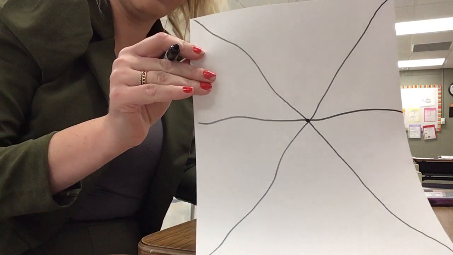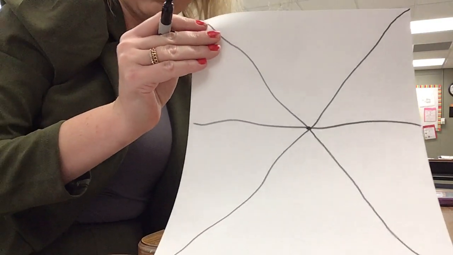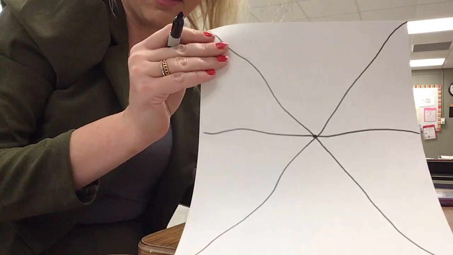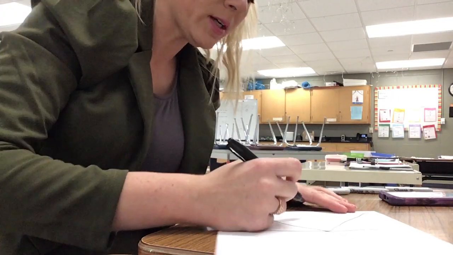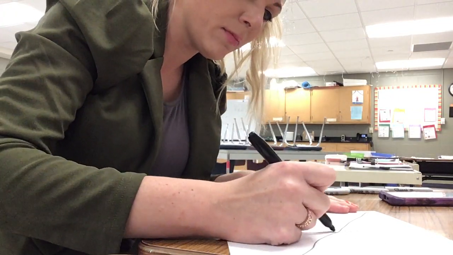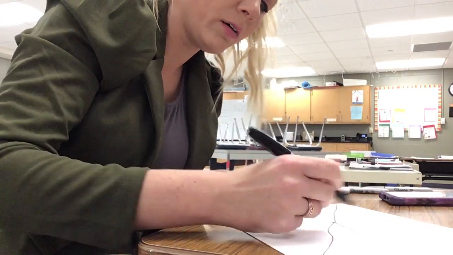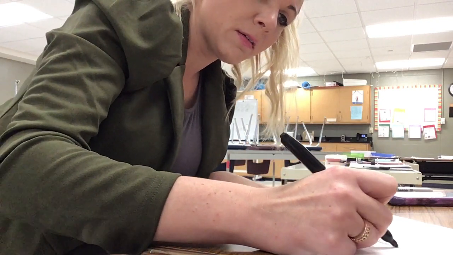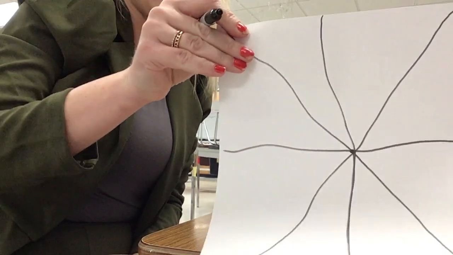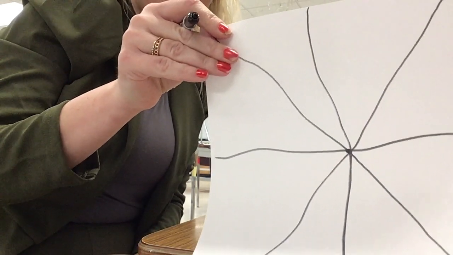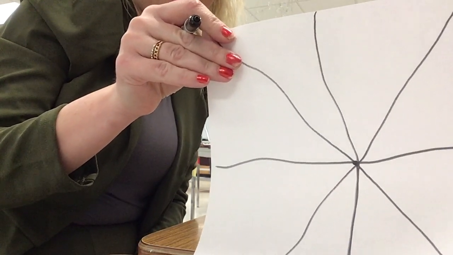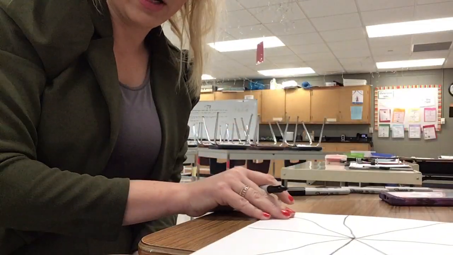There's 6 lines. That's an even number. I could stop there if I wanted, or if I want to make more lines, I could. 2, 4, 6, 8, 10, 12, those are all even numbers. All right, if you don't have a black marker, you can certainly use pencil. It's just whatever you have available to you at home.